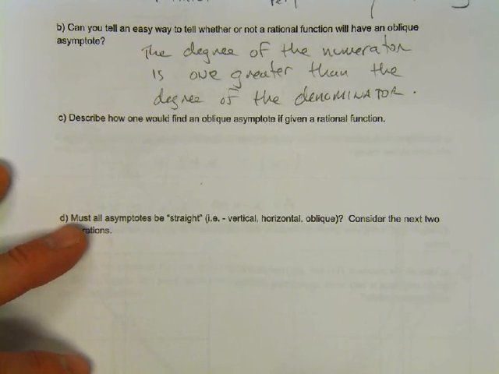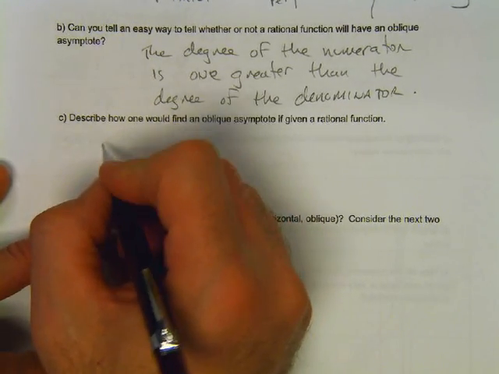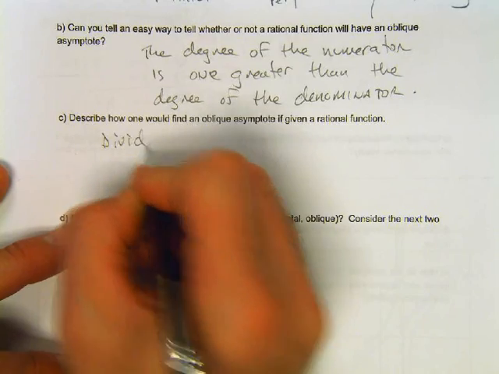Okay. How would you find an oblique asymptote if given a rational function? Well, what would we do?